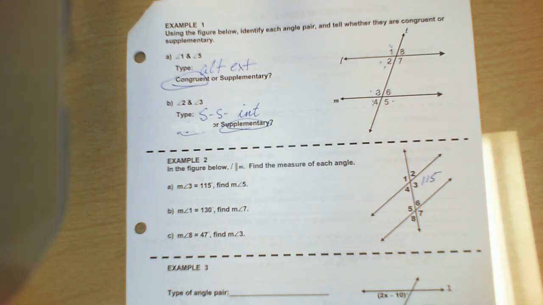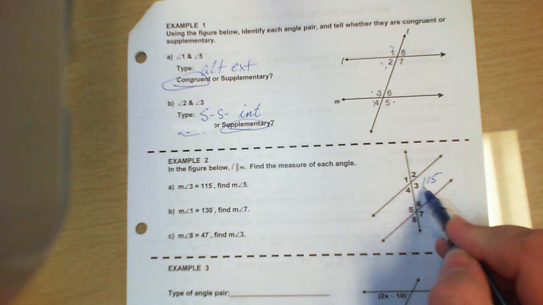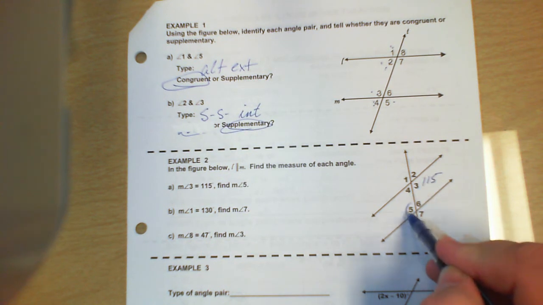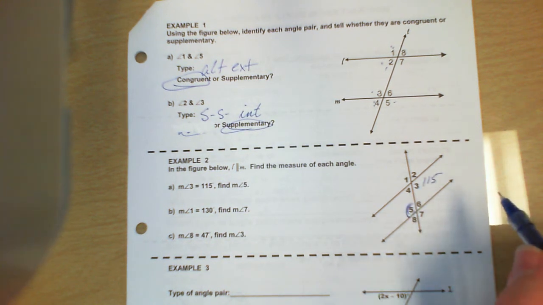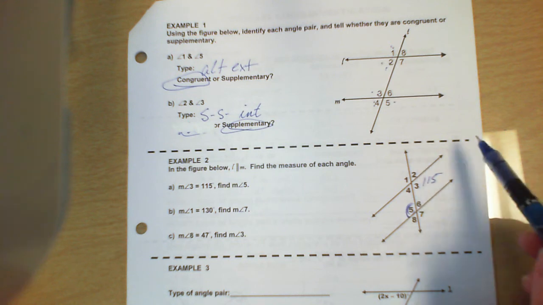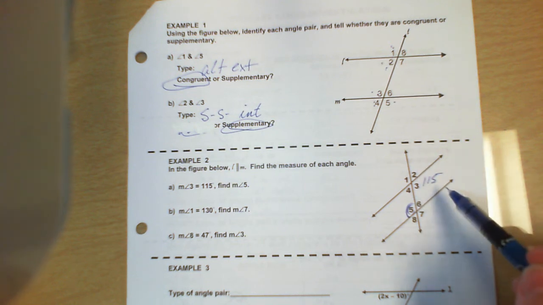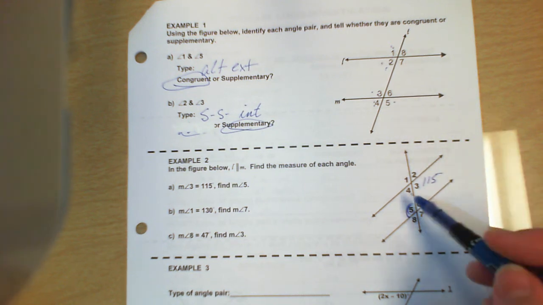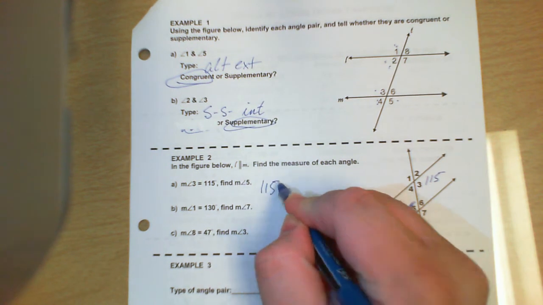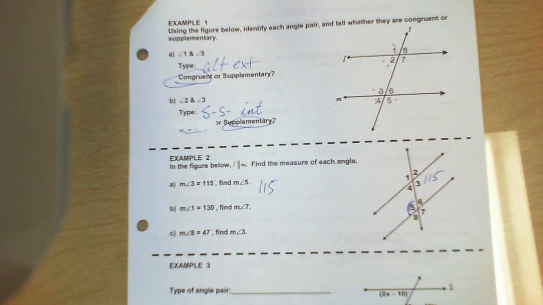All right, so angle 3 is 115 degrees. Angle 5. First of all, what type of angle pair are they? Alternate interior. So they are congruent. So what does that mean angle 5 is? 115 degrees.